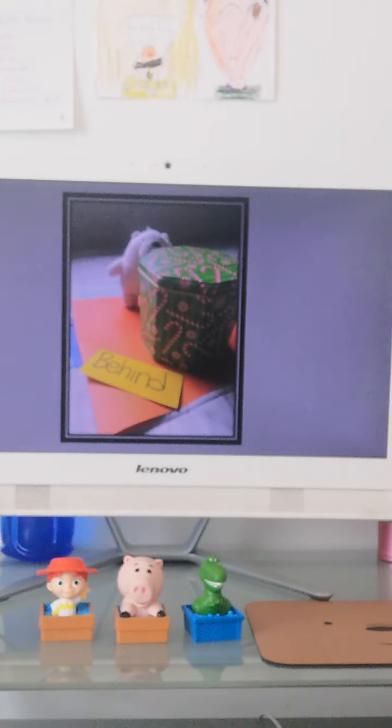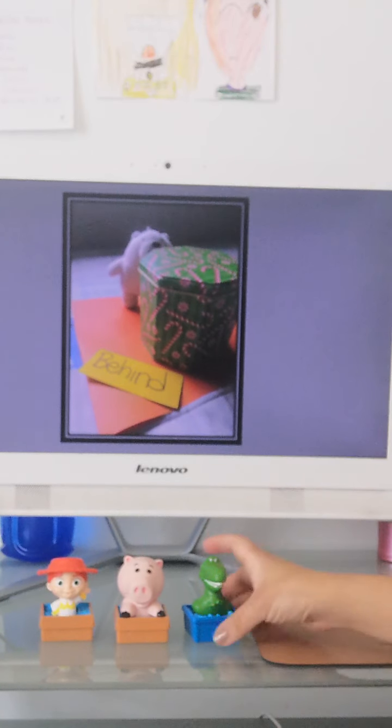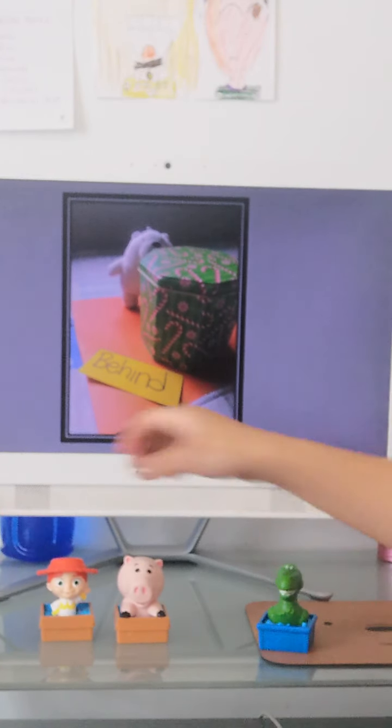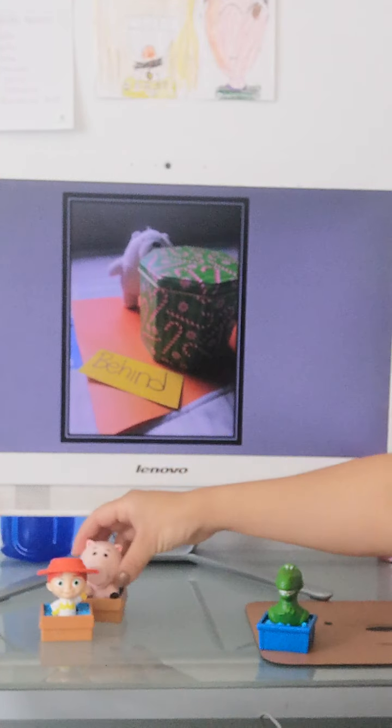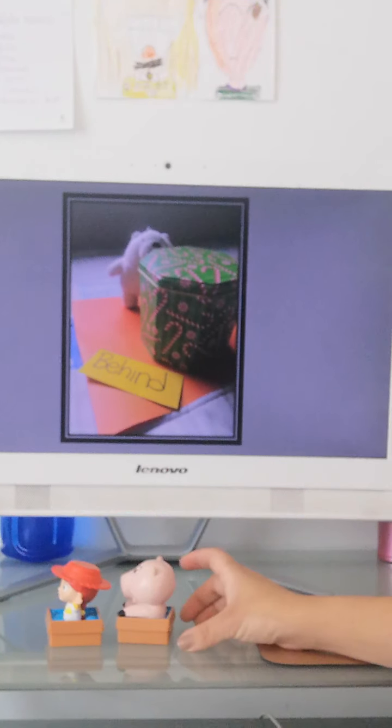Do you remember what I did? Okay, the bear is behind the box. If I want to do it with my characters here, I can say, for example, Mr. Pig is behind Jesse. Yes or no? Look, Mr. Pig is behind Jesse.